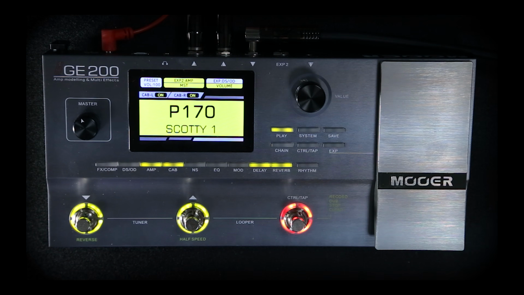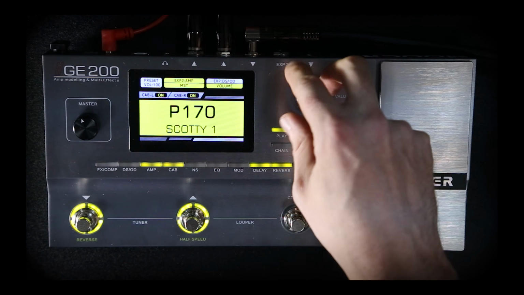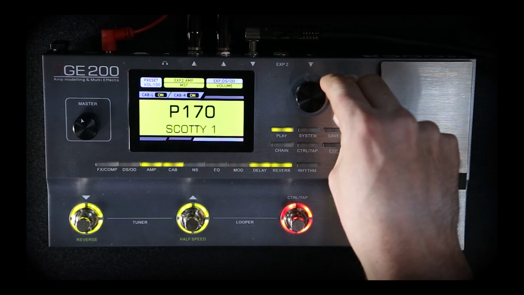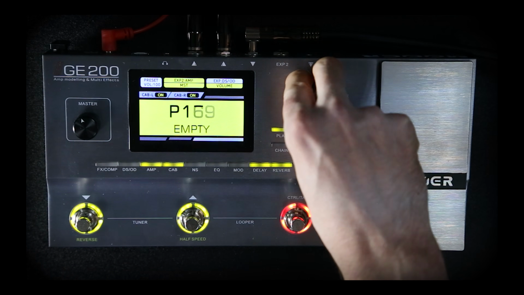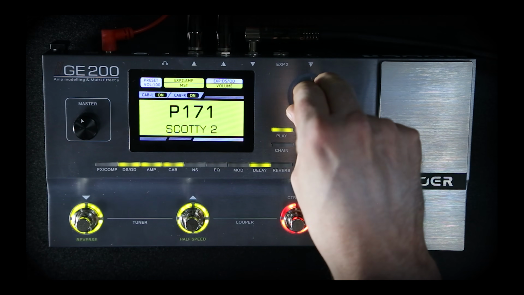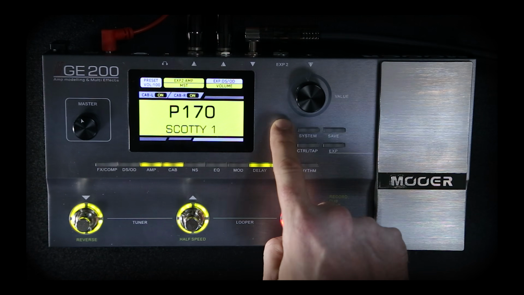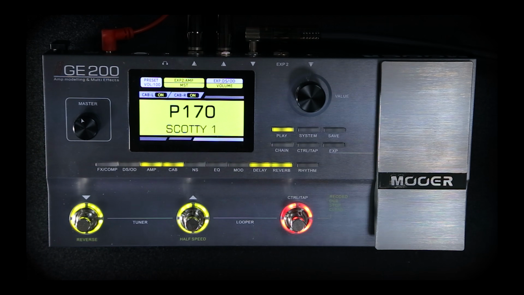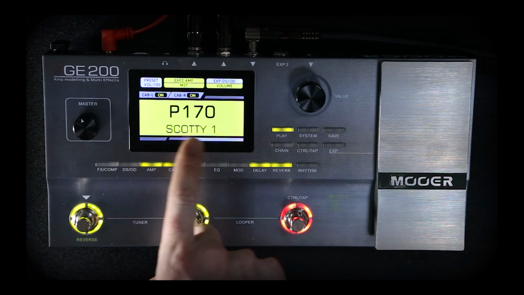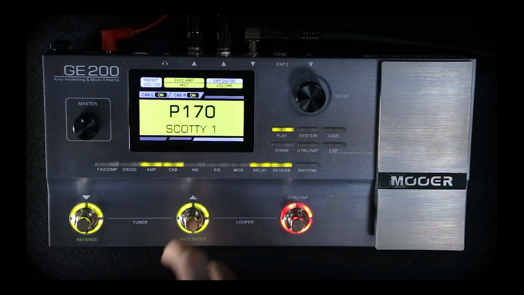This is what we use to navigate and adjust all of the settings and parameters in GE200 screens. The way that this works, you can rotate it to do various things, and you can also press it to change various things. Okay, there's two main home screens on GE200. You've got the play screen and you've got the chain screen. You can select either of these with the play or the chain button here. As you see at the moment, we're on the play screen, which is why play is highlighted.